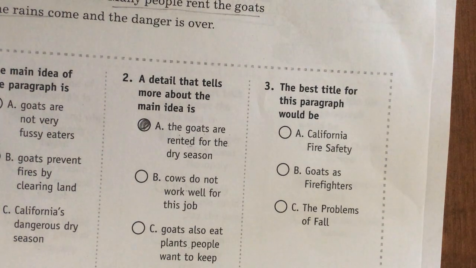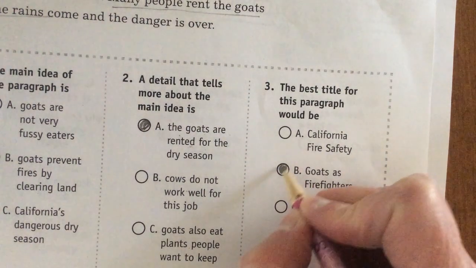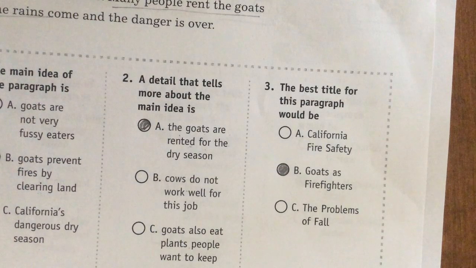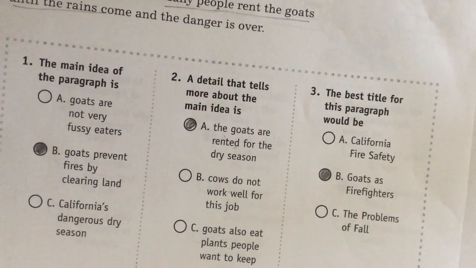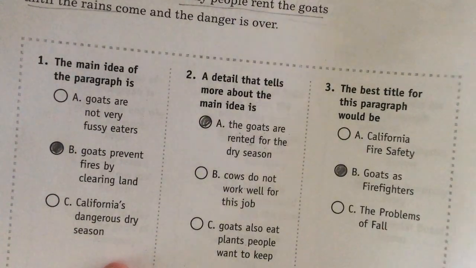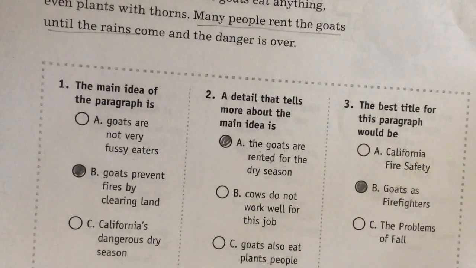Number 3, the best title for this paragraph would be California Fire Safety, Goats as Firefighters, or The Problems of Fall. And hopefully you would say letter B, because that's what it was all about, how the goats help prevent fires in California. All right, so your job today is in your reading packet.